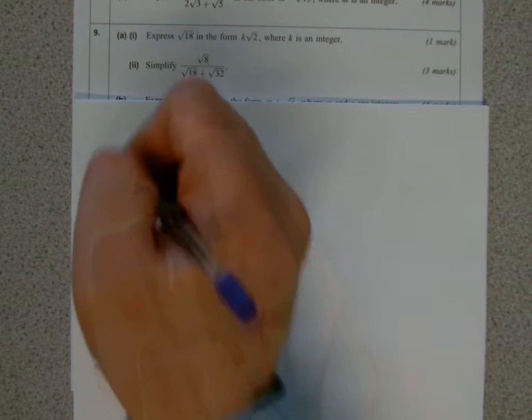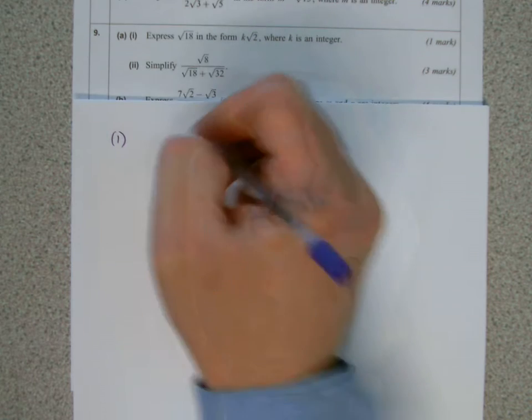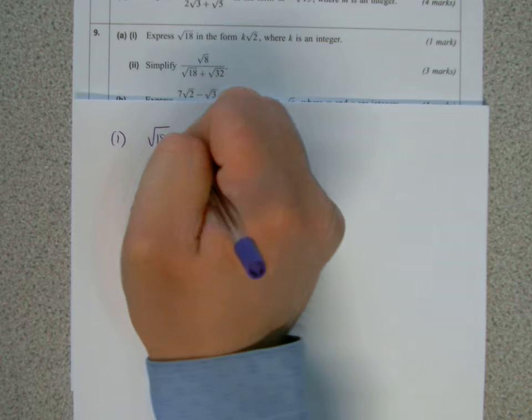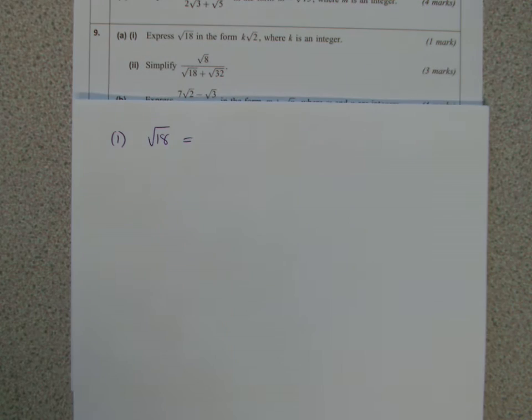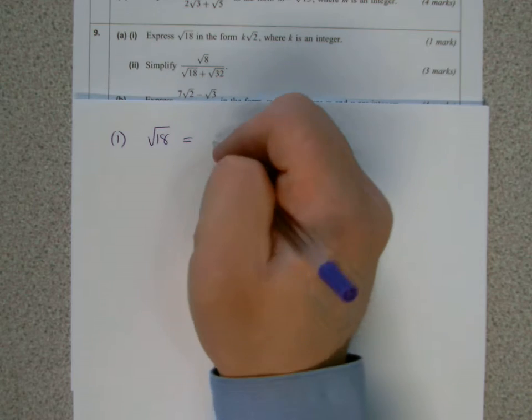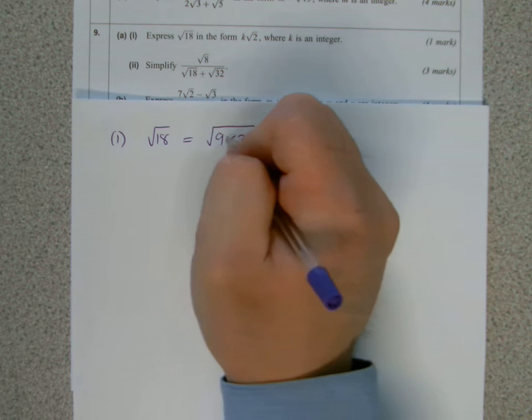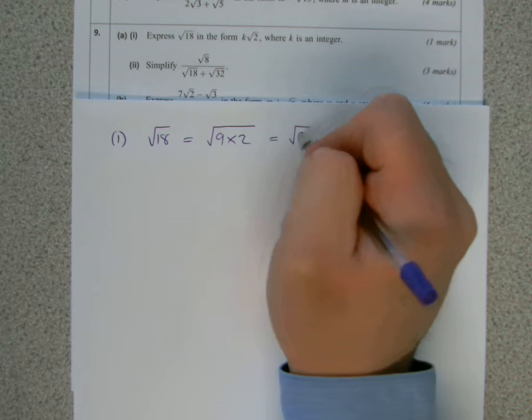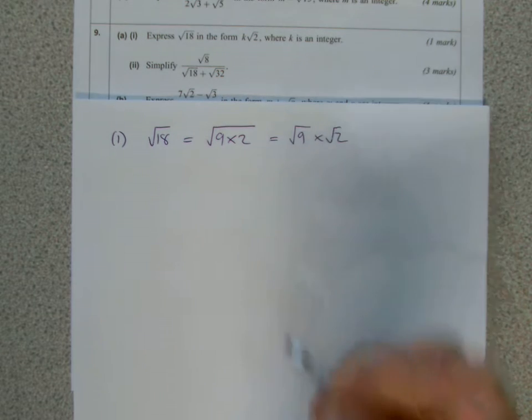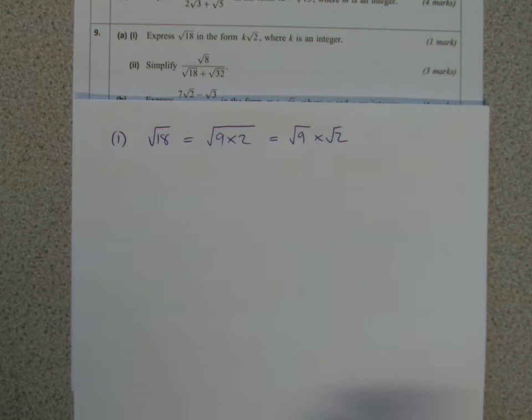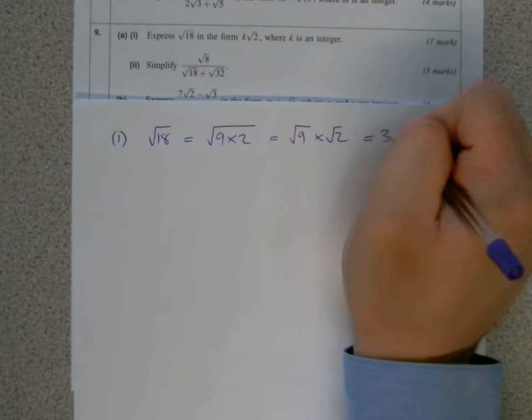Okay, so in this question, part 1, they're asking us to express root 18 in that form, k root 2. Now root 18 can be thought of as root 9 times 2, because 9 times 2 gives me 18, and if we split those roots up, we'll have root 9 times root 2, and of course root 9 is just 3, isn't it? So we'll have 3 root 2.